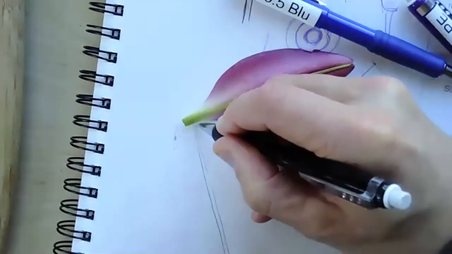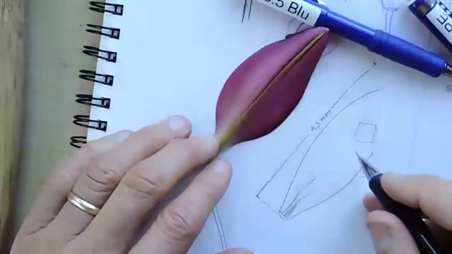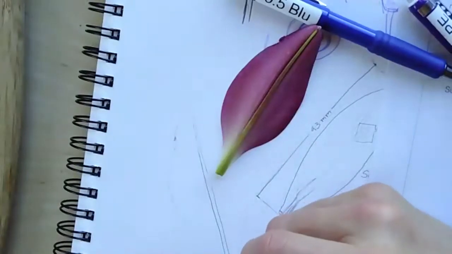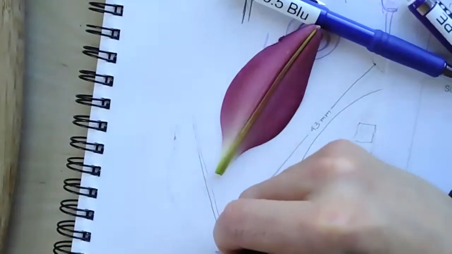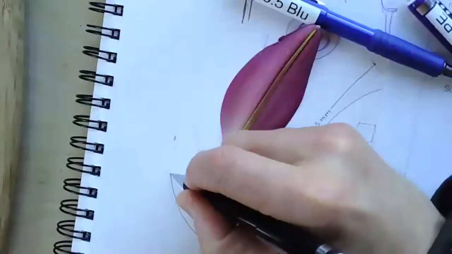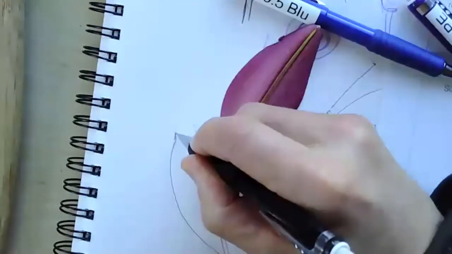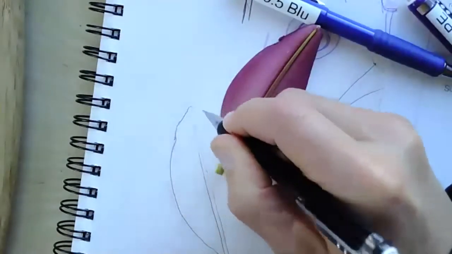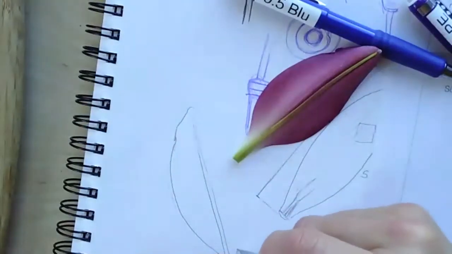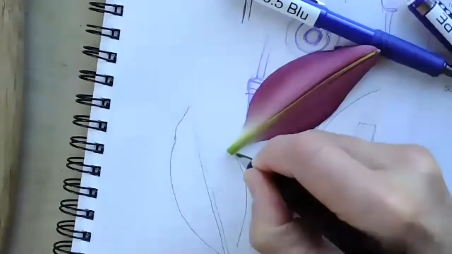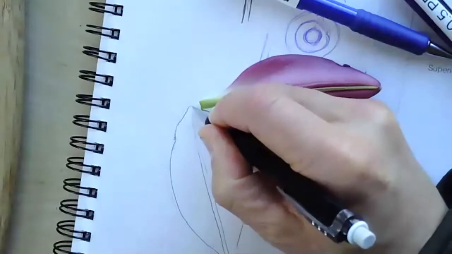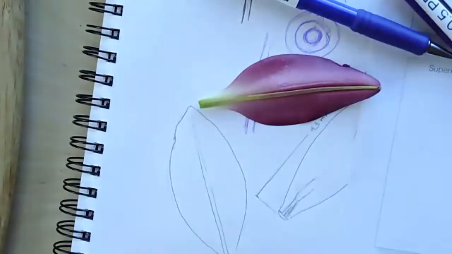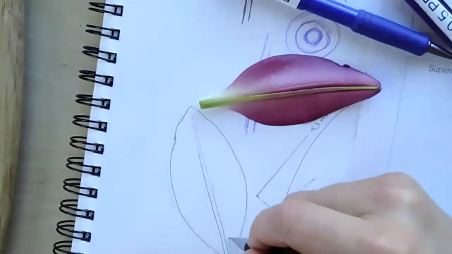That really strong rib. I wonder why the sepal doesn't have this big, strong, reinforcing rib in it, and the petal does. Interesting difference between them.